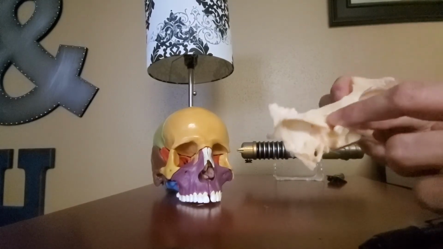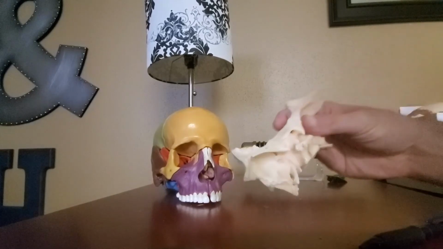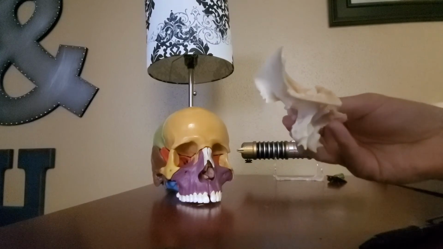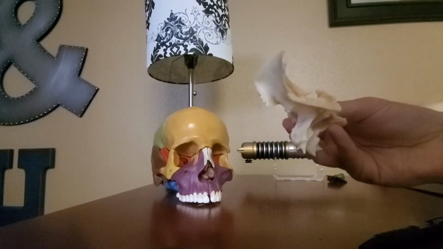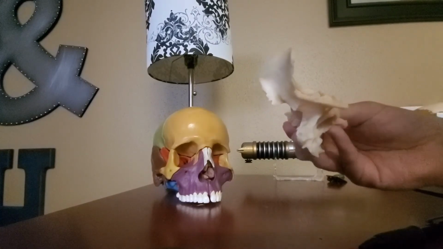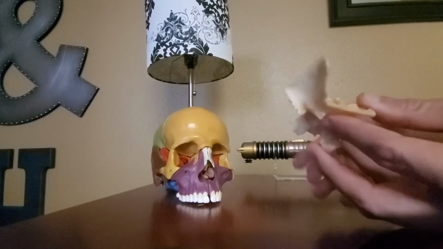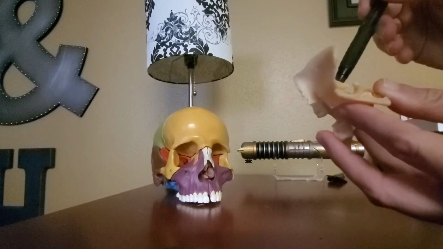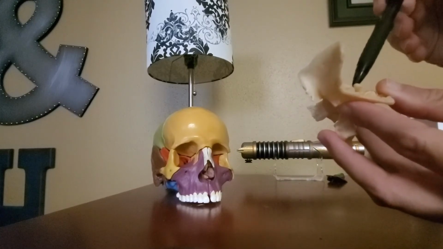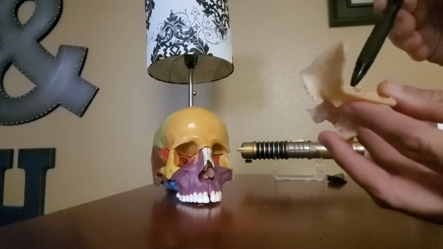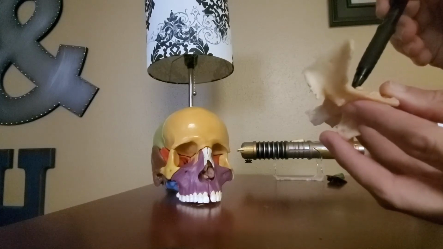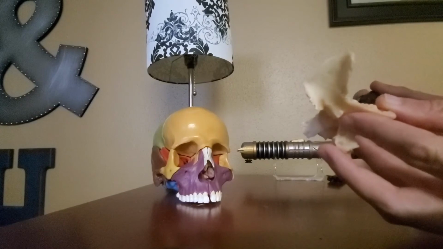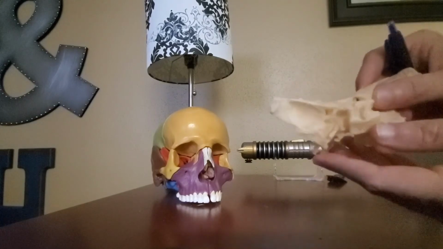Right here in the center is going to be our sella turcica. If I turn this sideways, try to get a good view here, you can see that sella turcica dips down. We have an anterior and a posterior clinoid process. The anterior is in the front, anterior clinoid process. Posterior clinoid process is in the back of that sella turcica. Anterior, posterior.